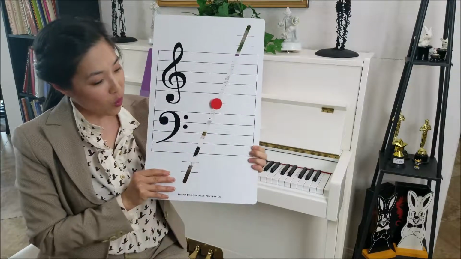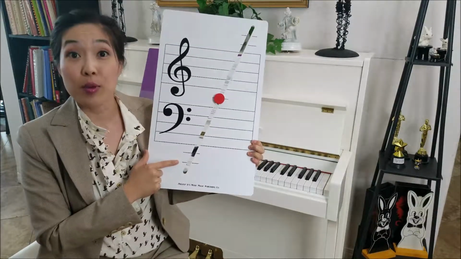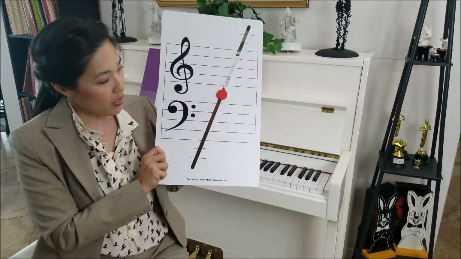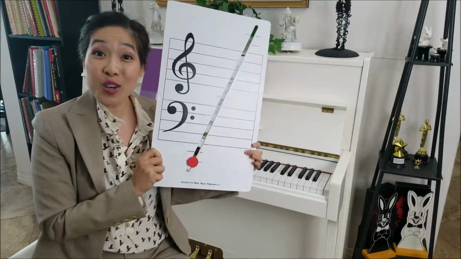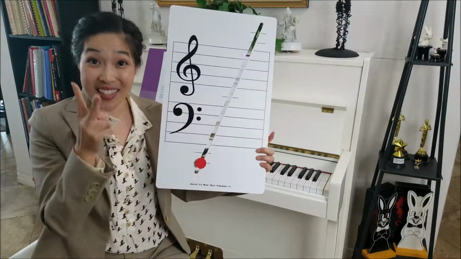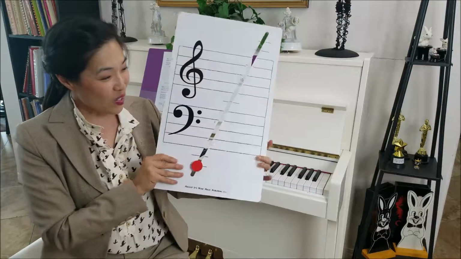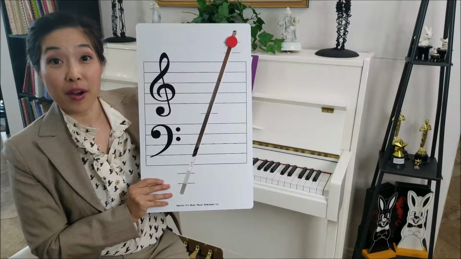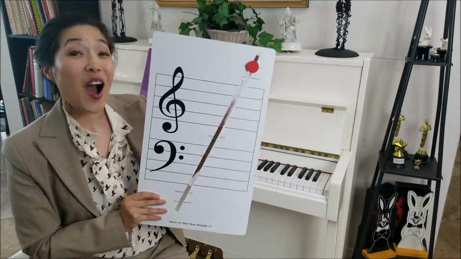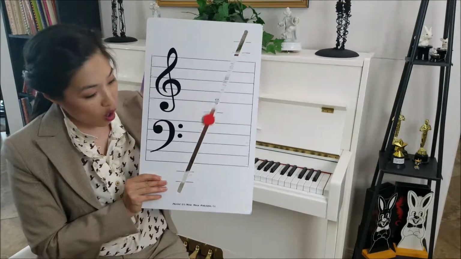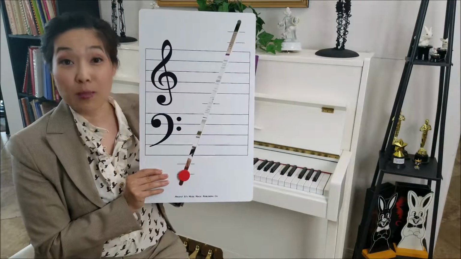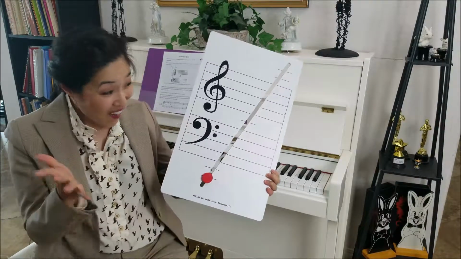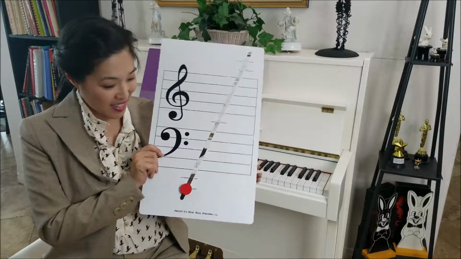Now, what if we go 2 ledger lines below the bass staff? That's 2 C's below middle C, or the second C below middle C. Wow! So we have middle C, and then 2 ledger lines above the treble staff is the second C above middle C, and 2 ledger lines below the bass staff is the second C below middle C. So we've already memorized 3 C's and 3 ledger lines.